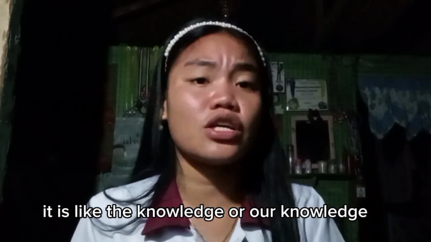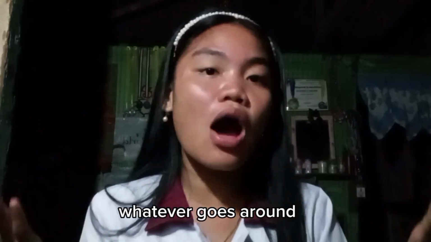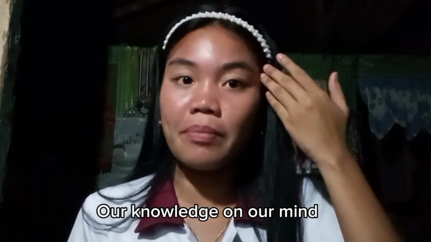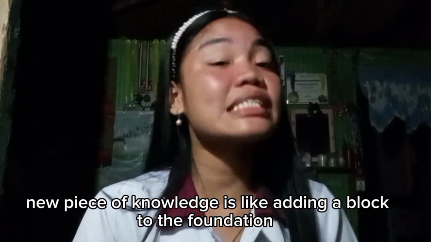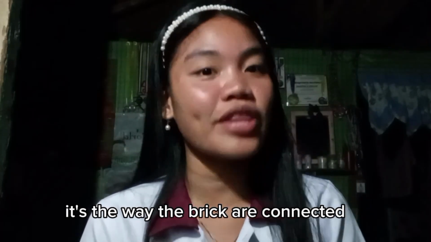It is like our knowledge. Whatever goes around, our knowledge is still in our mind. Each new piece of knowledge is like adding a block to the foundation. But what makes a house truly strong? What do you think? The answer is the way the bricks are connected.